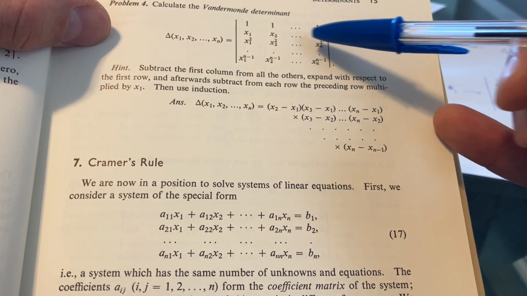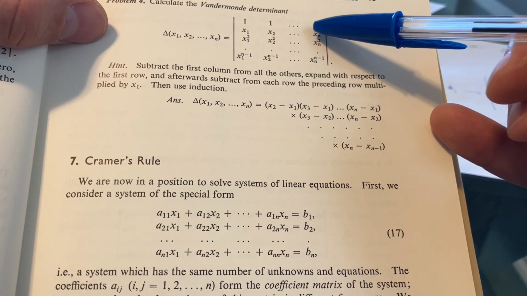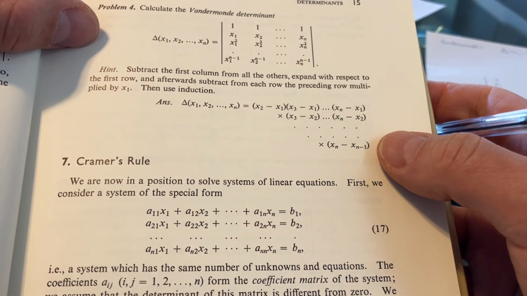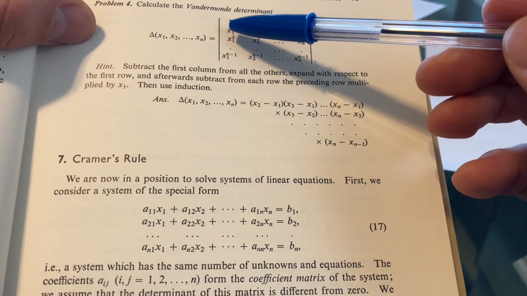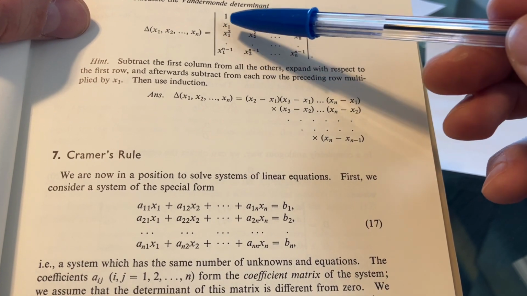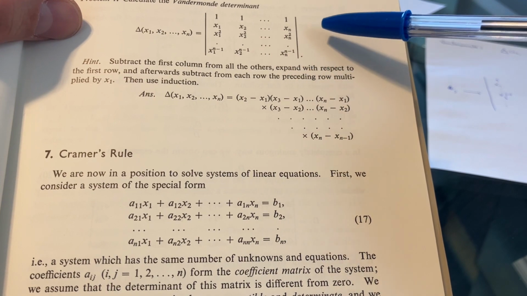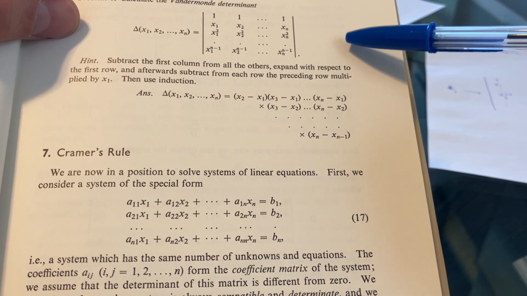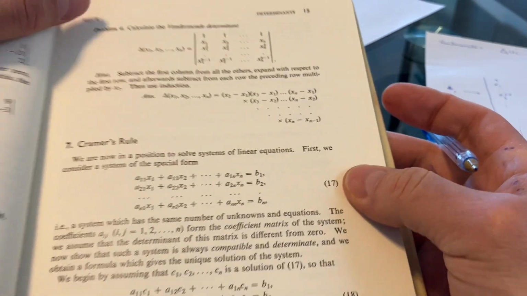If you replace xn by x2, then the last column will be equal to the second column, and so on. And you know that in that case the determinant is equal to 0. Because a square matrix with either a repeated column or a repeated row has determinant equal to 0.